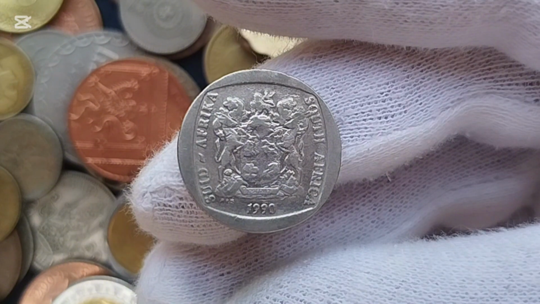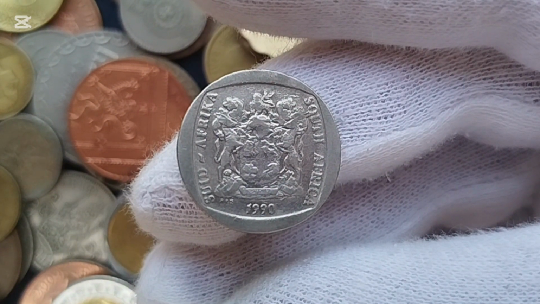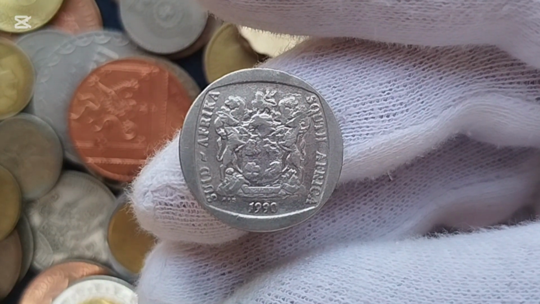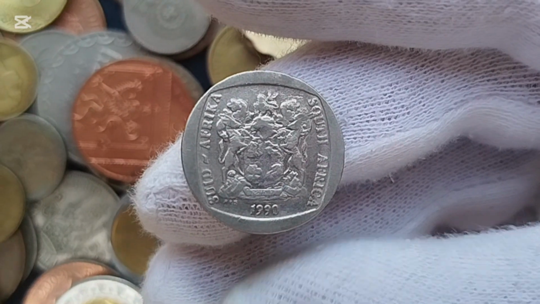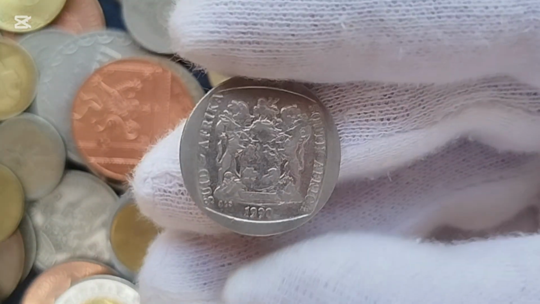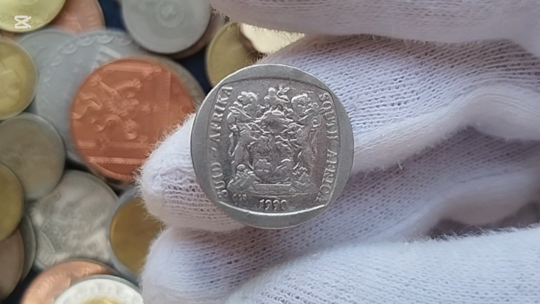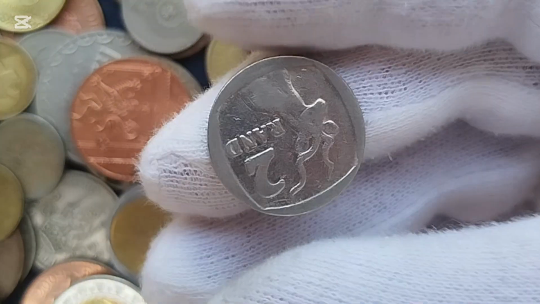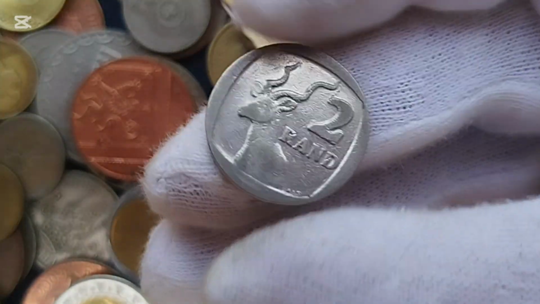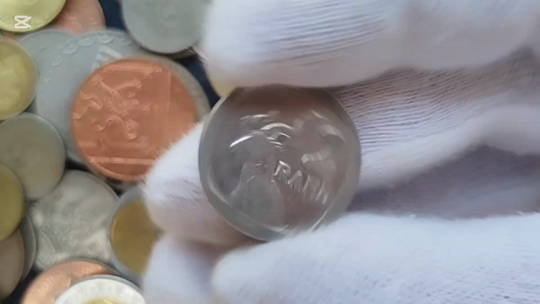For collectors, this year adds immense historical and emotional value. Coins from transitional years often become highly sought after. That's why this 2 rand isn't just another coin. It's a time capsule. It speaks to a world on the edge of new beginnings.